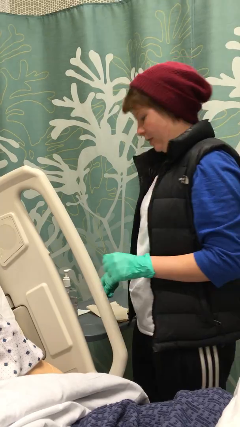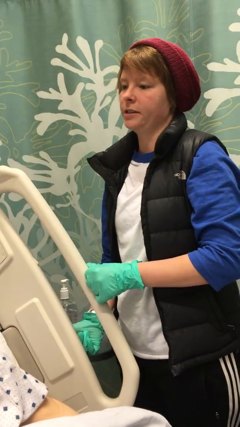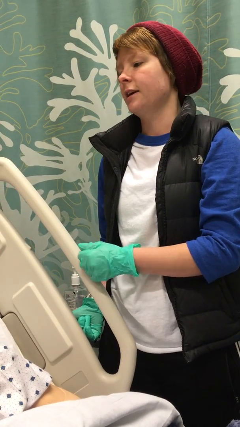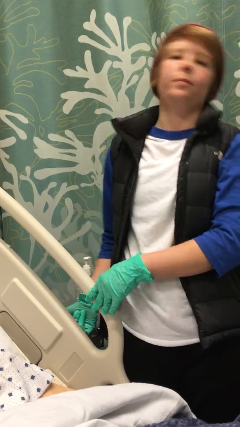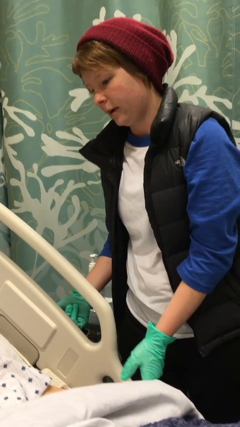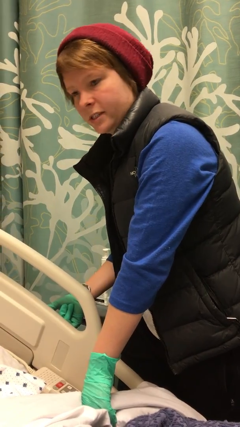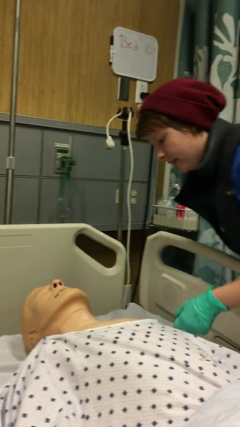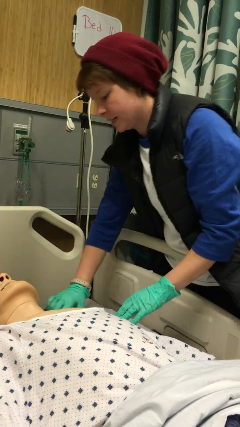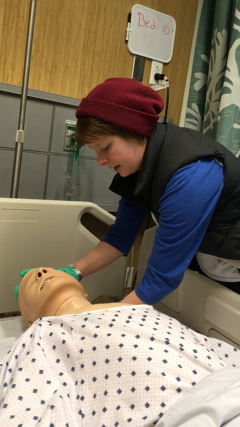Okay, and then we're going to move on to the eardrops. So I'm going to get my patient into the side lying position because he's going to have to stay on one side for 5 to 10 minutes. That's a long time to bend your neck, so we're going to have him lying on his side. But that will be simulated because he doesn't have good side lying strength as a mannequin. So we're just going to say it's going to go into his left ear. We're going to tell him that it's for an ear infection.